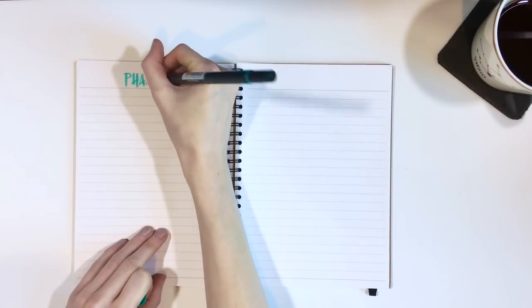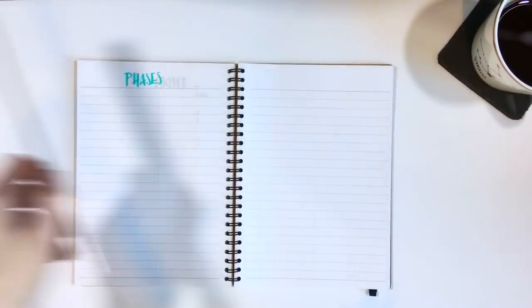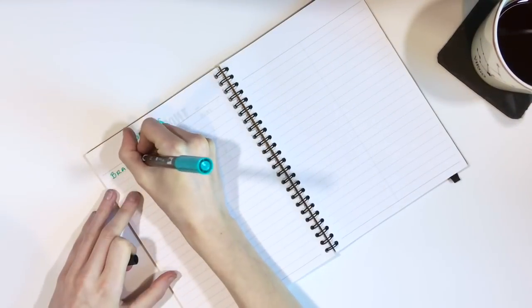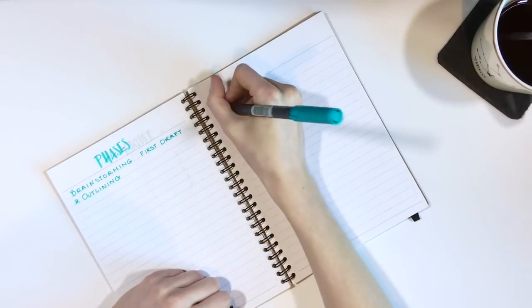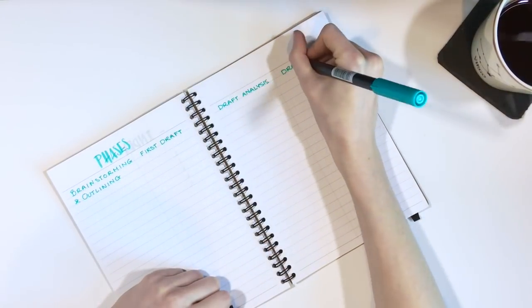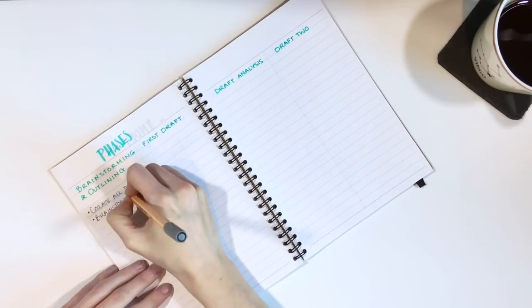So instead of having a yearly calendar or a future log, you're going to have a place to plan out the different phases of writing this novel. So maybe outlining, draft 1, draft 2, revision 1, revision 2, beta phase, submission if that's something you're going to do. So you want a place to note things if you think of things that you need to or want to do at later stages.